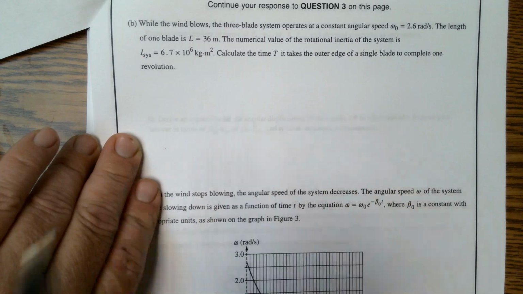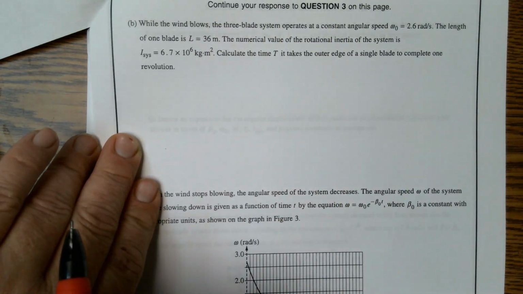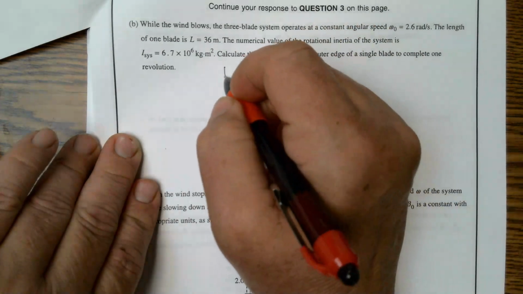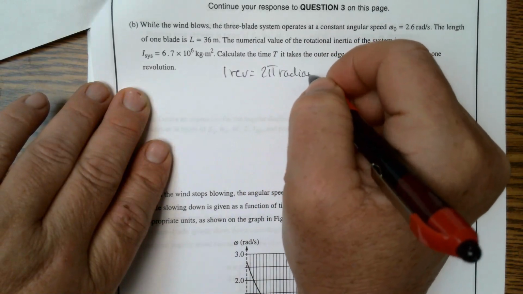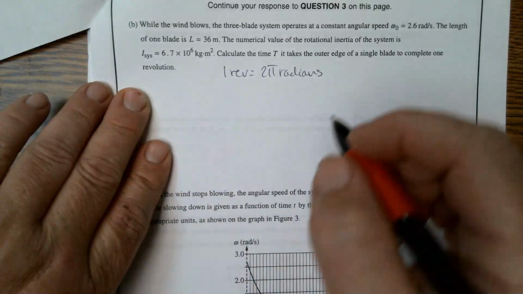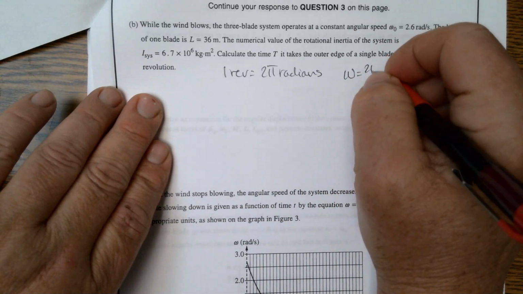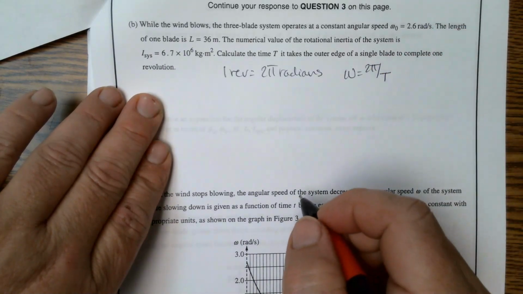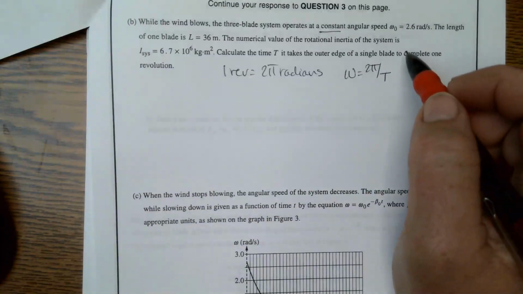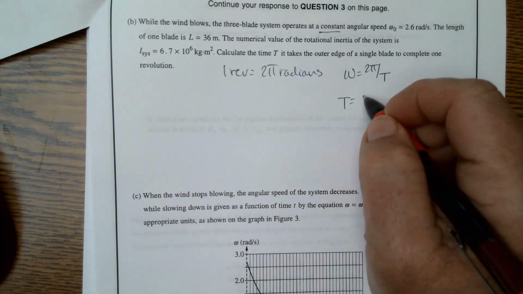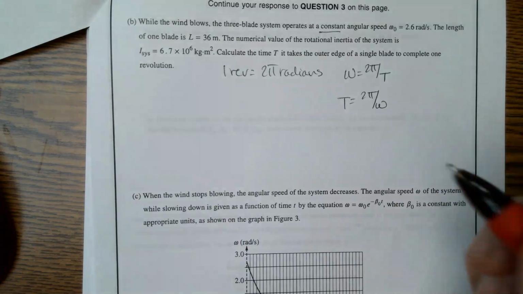Well, to make one revolution, we want the period. So one revolution is 2 pi radians, right? That's all the way around. And omega is 2 pi over the period. And it says it's a constant angular speed, so it doesn't change. So my period will be 2 pi over omega.